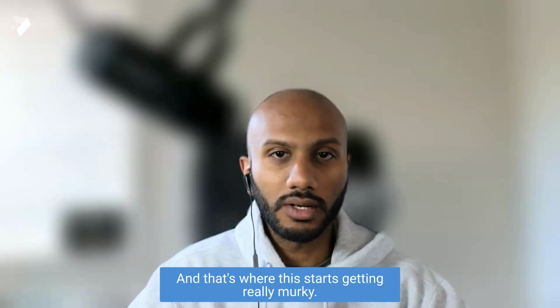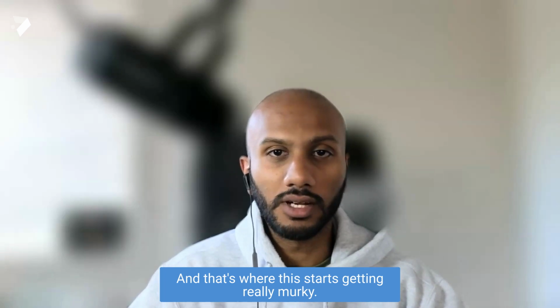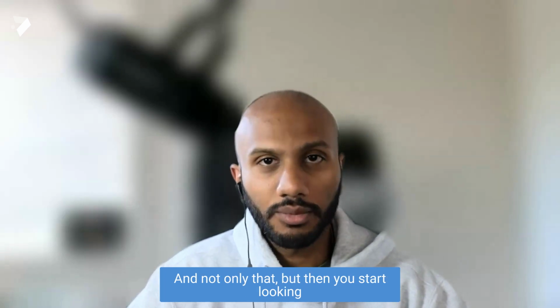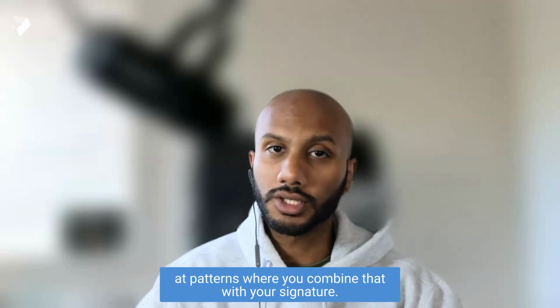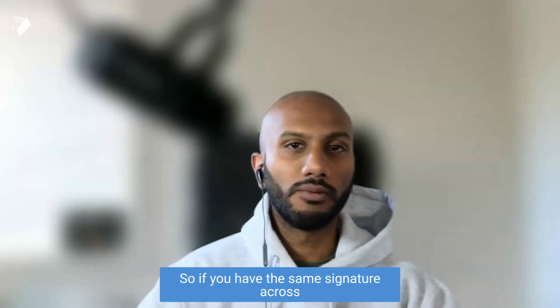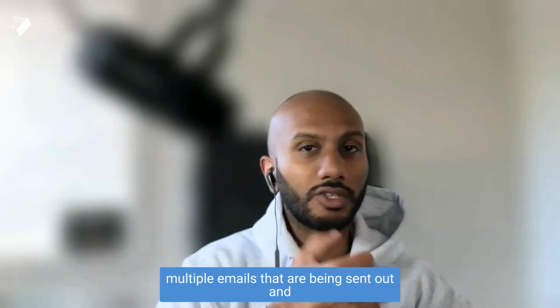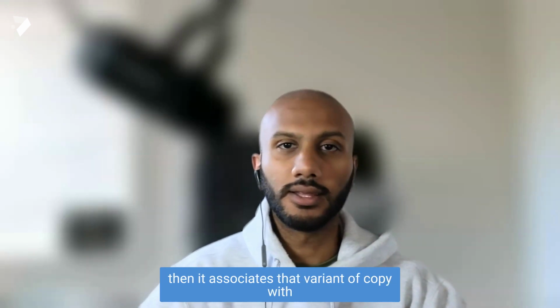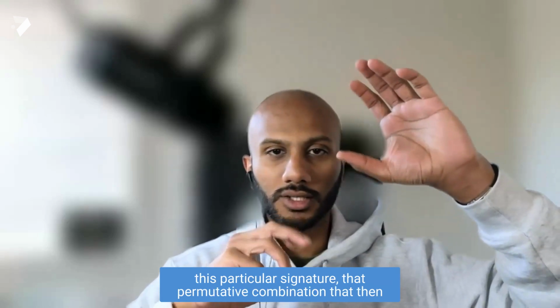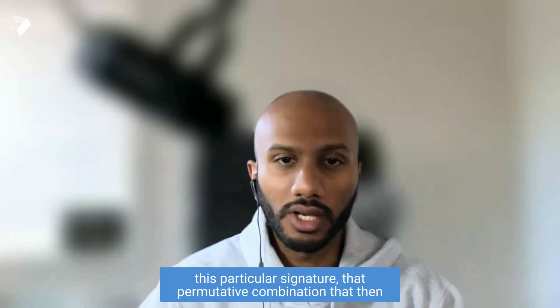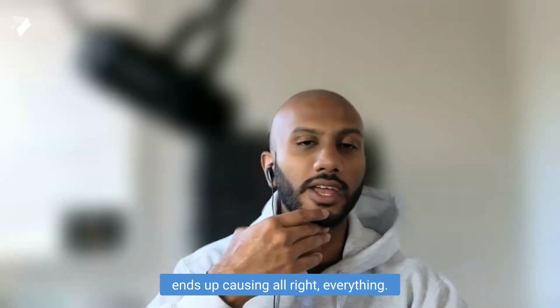And that's where this starts getting really murky. Not only that, but then you start looking at patterns where you combine that with your signature. If you have the same signature across multiple emails being sent out, it associates that variant of copy with this particular signature, and that permutative combination ends up causing problems.